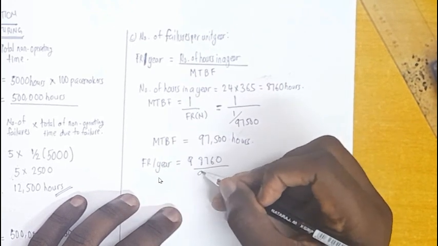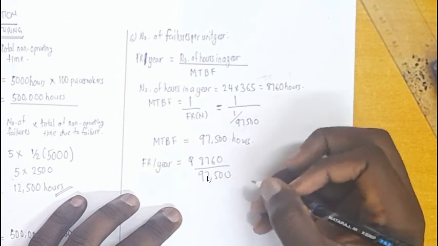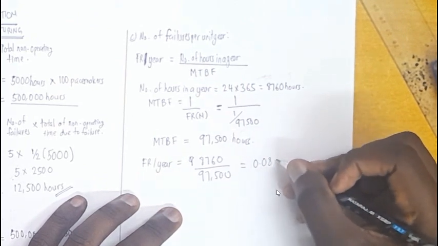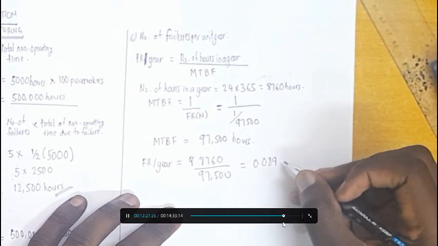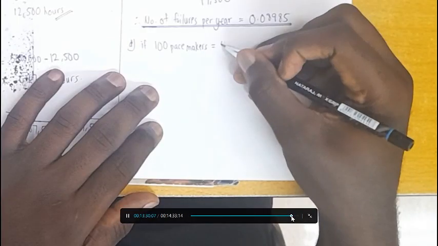Now you're computing the number of failures per unit year. That gives us 0.089 per year.